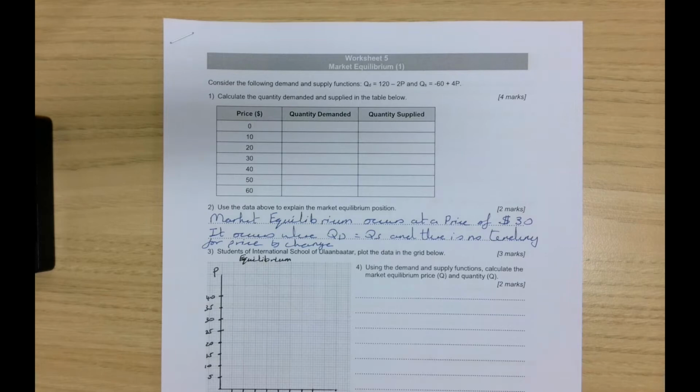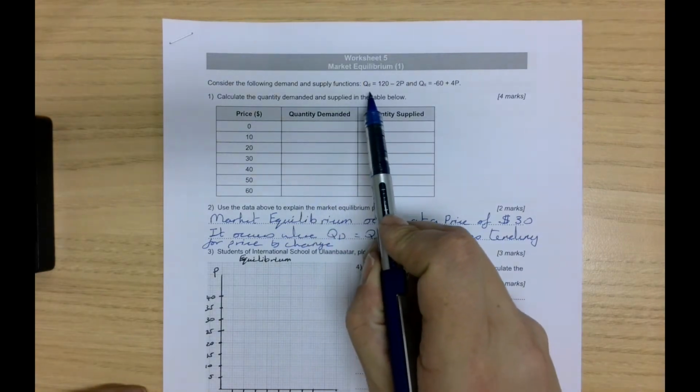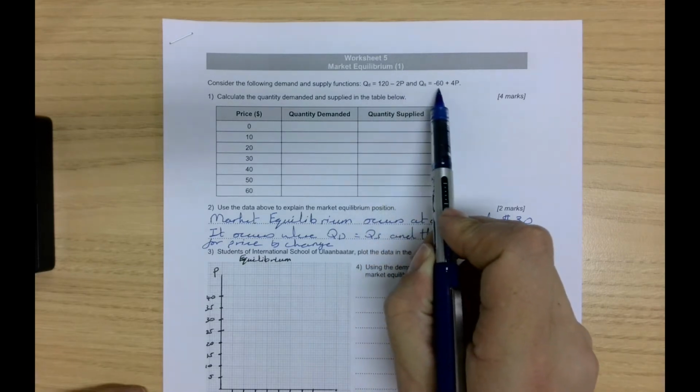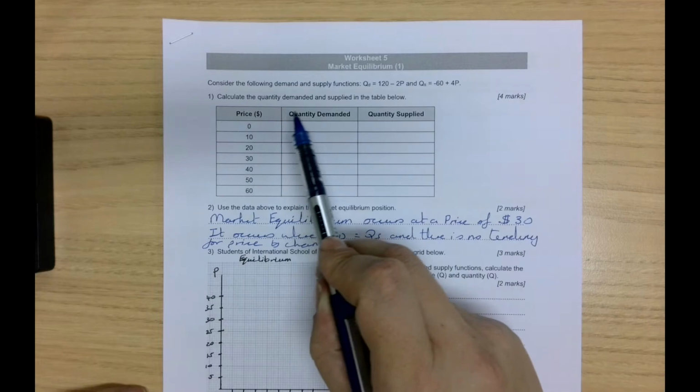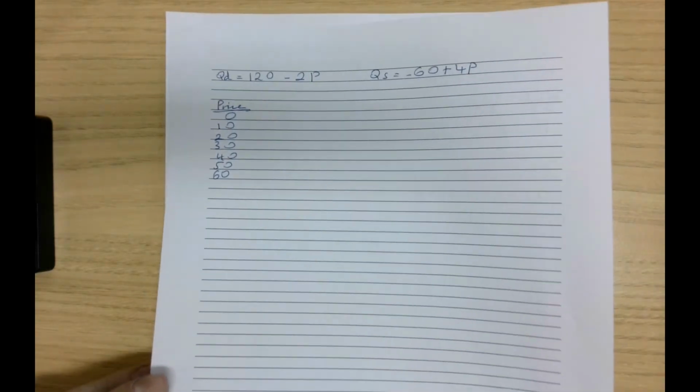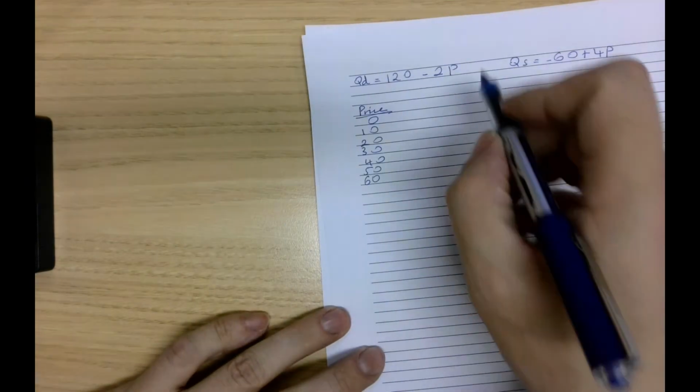Okay, so the very first question says: consider the following demand and supply functions. QD, quantity demanded, equals 120 minus 2p, and QS equals minus 60 plus 4p. Calculate the quantity demanded and supplied in the table below. Right, well, I don't have enough room there, so I'm going to do this here.